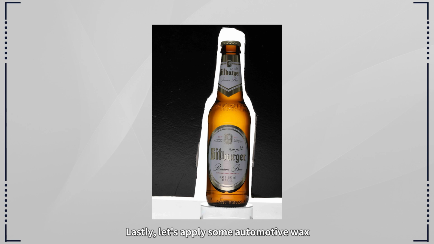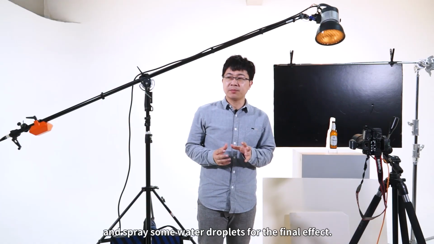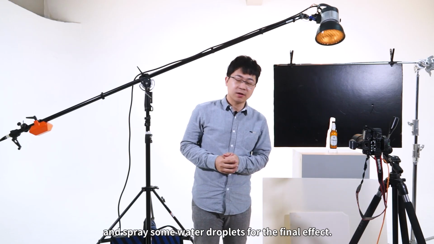Lastly, let's apply some automotive wax and spray some water droplets for the final effect.